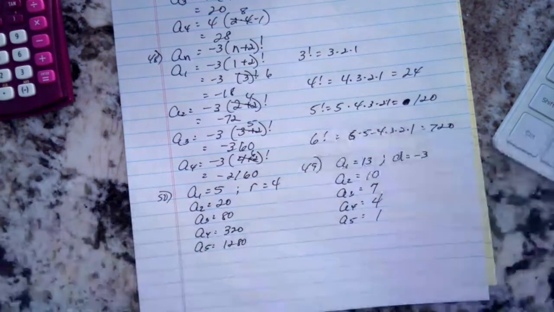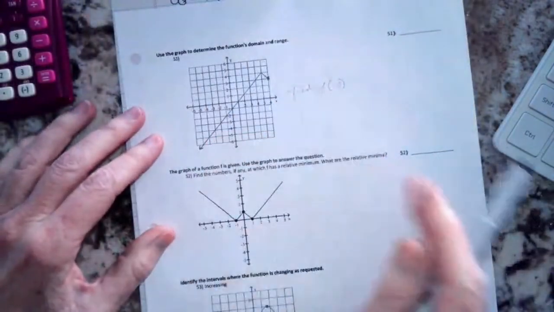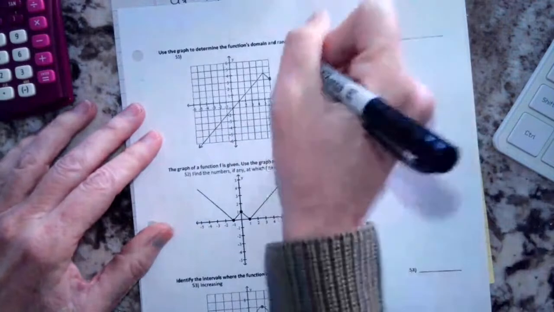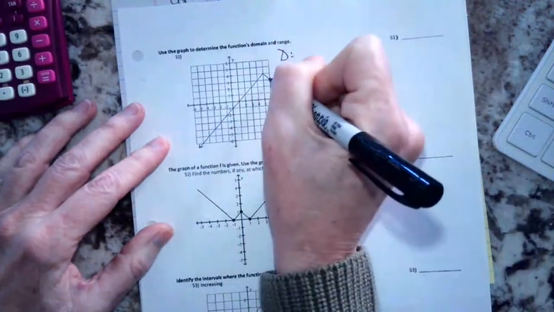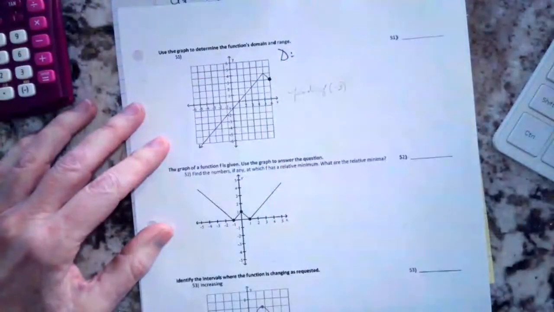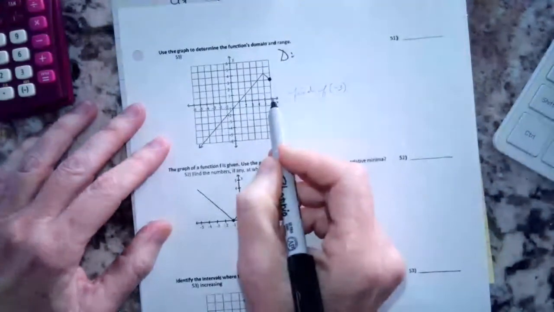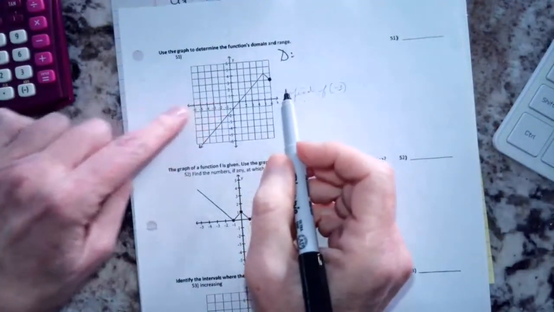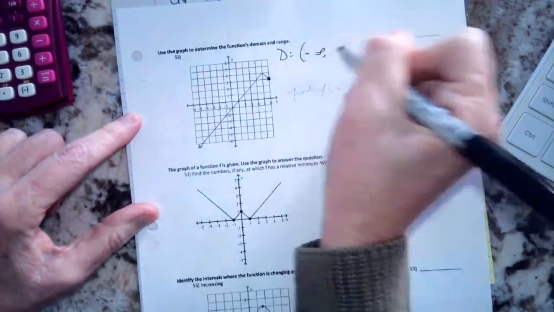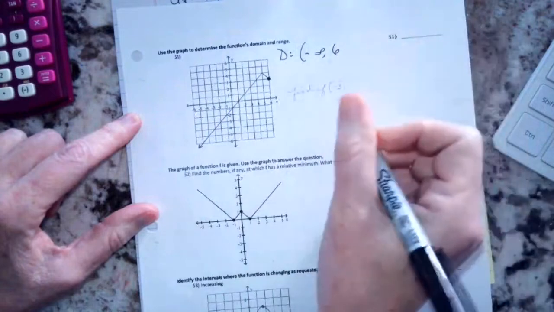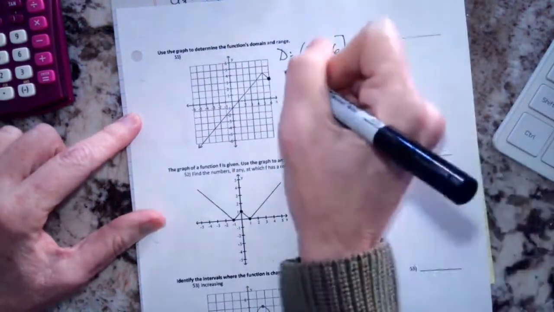Okay, last page, last test, last day. Use the graph to determine the function's domain and range. So domain, remember, is what of the x-axis you're using up. This is a point here. This is the last point it's using up on the x-axis. It doesn't go further than 6. So we know we're going to end at 6. But let's see where we start on the left-hand side. This arrow goes forever. So we're starting at negative infinity. We're finishing at 6. And because that's a filled-in circle, you know you're including 6.